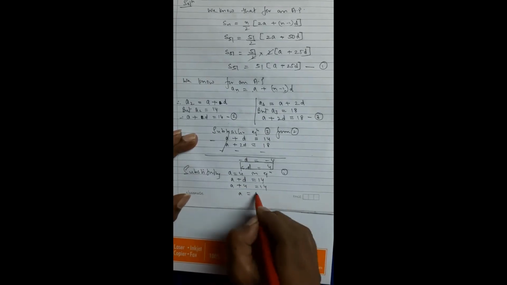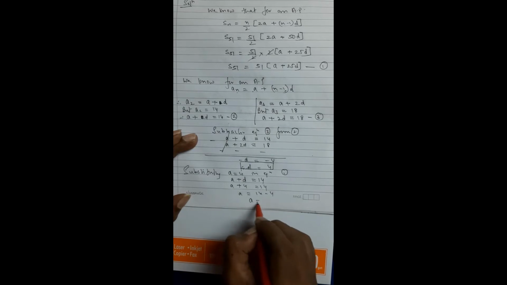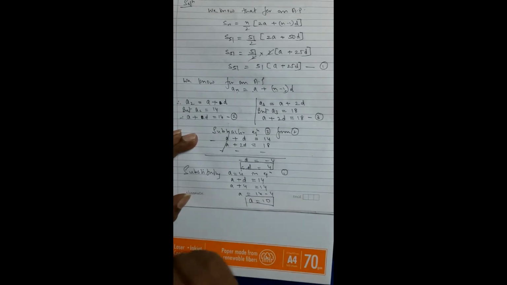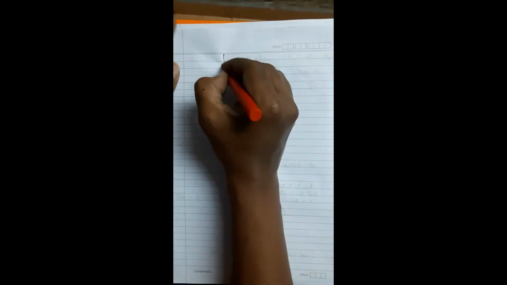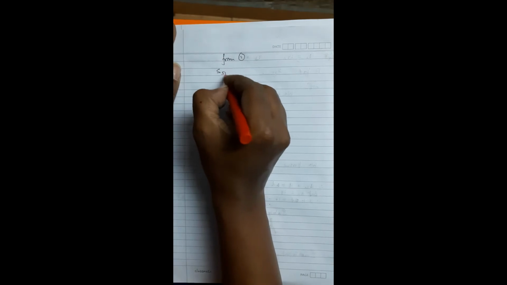You get a is equal to 14 minus 4, a is equal to 10. So this a and this d you substitute over here, still you will get S51. So what is the value of S51 from this? S51 is equal to what?